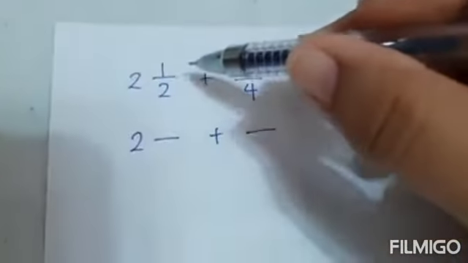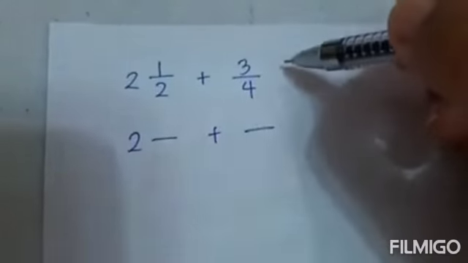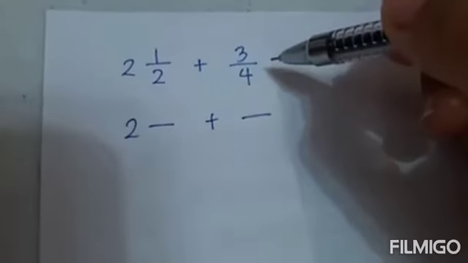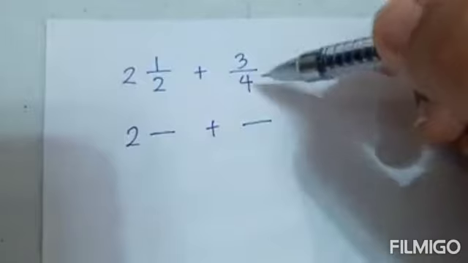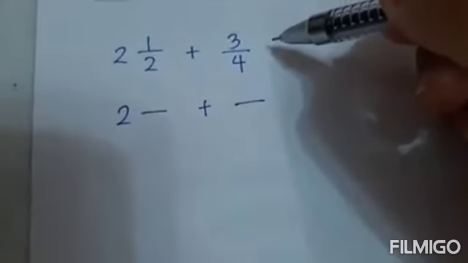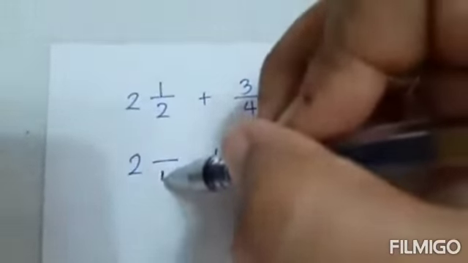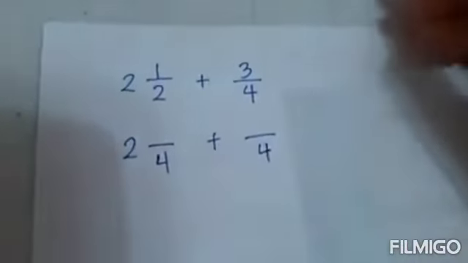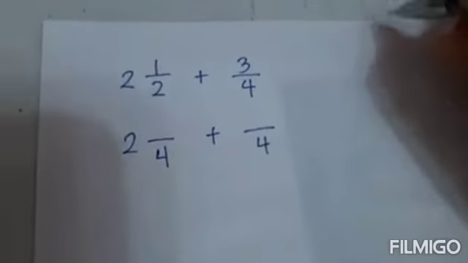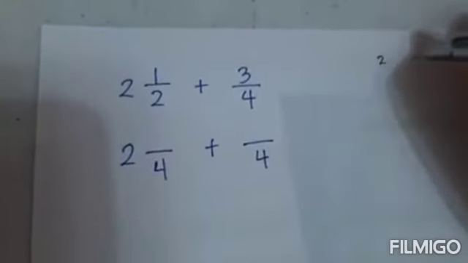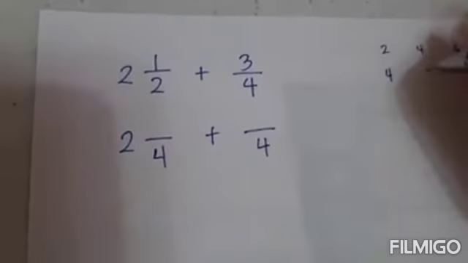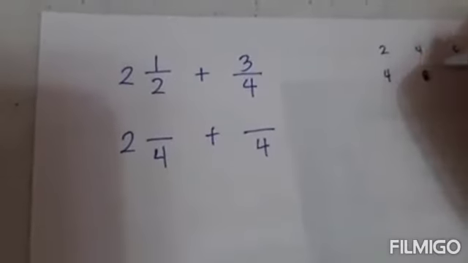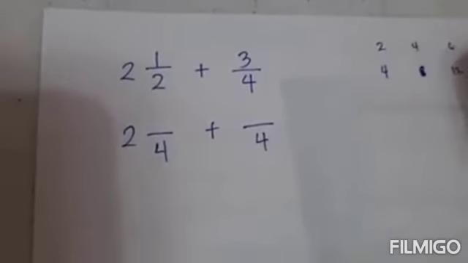Then think of a number which is a product of 2, which is also a product of 4. The least product of 2, which is also a product of 4. So the answer is 4. If you cannot think of a number, you may do the skip counting: 2, 4, 6, 8, 10, and so on. Then 4, 8, 12, 16, 20.